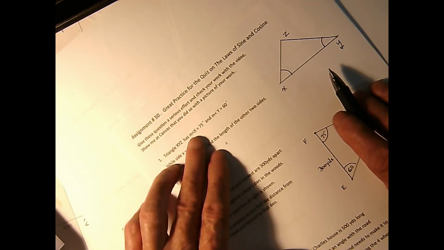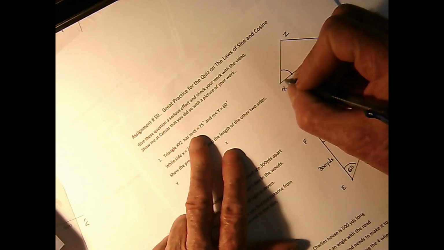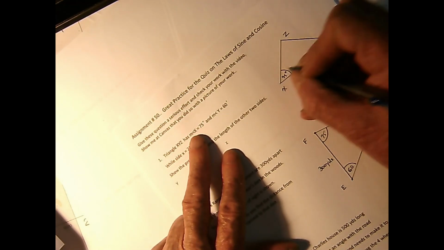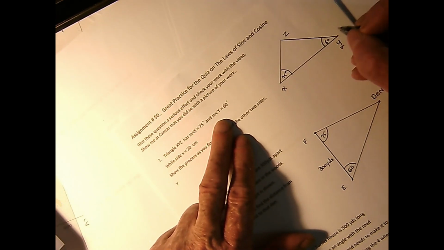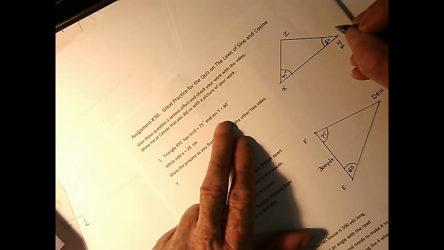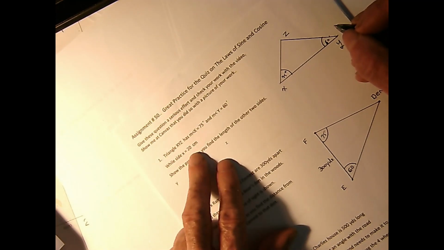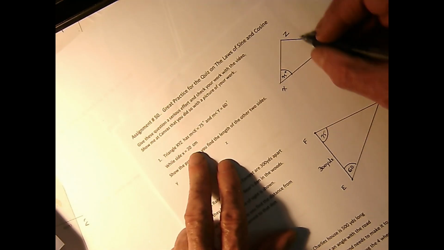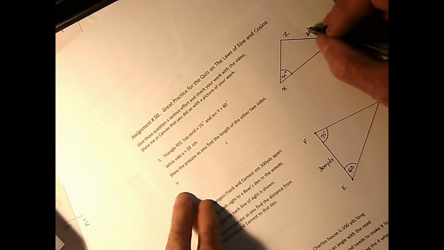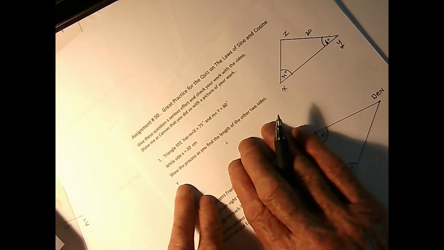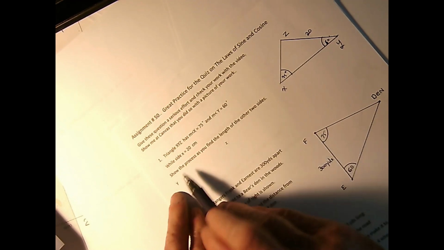Triangle XYZ, you've got angle X being 75 degrees, angle Y being 60 degrees, and side little x, opposite angle x, is 20 centimeters. Show the process as you find the lengths of the other two sides. Ask me to find side little y first. That would be opposite angle y, with that 60 degree angle right there.